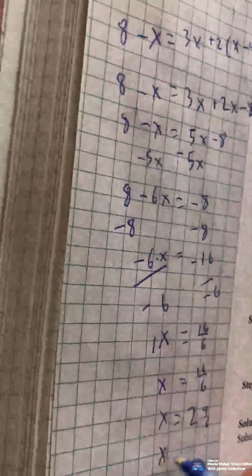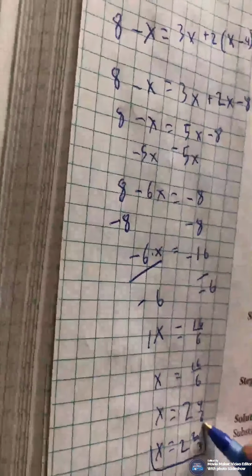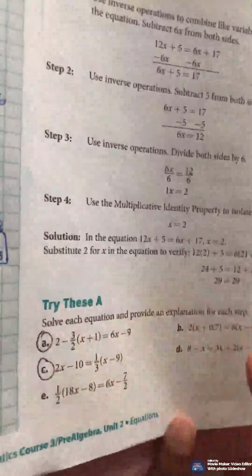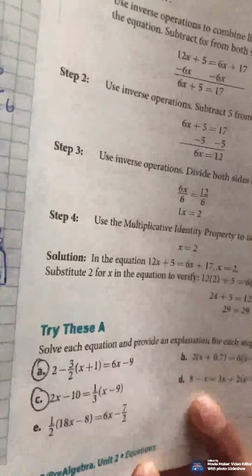So that will give us x equals 2 and 2/3. So that'll be the answer. And if you want to cross check it, you could put it back in the equation up over. And since A, C, E and B are all the same exact things, they use the same steps as D, so you could do these on your own.